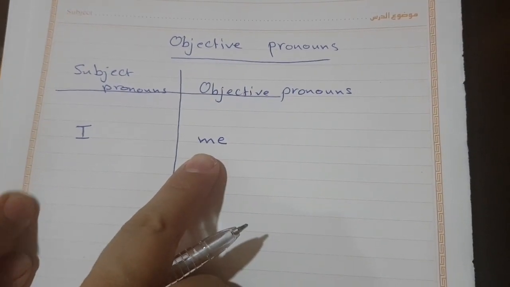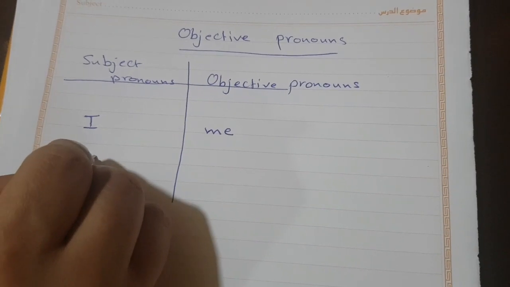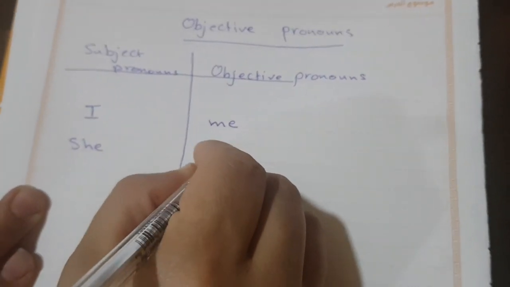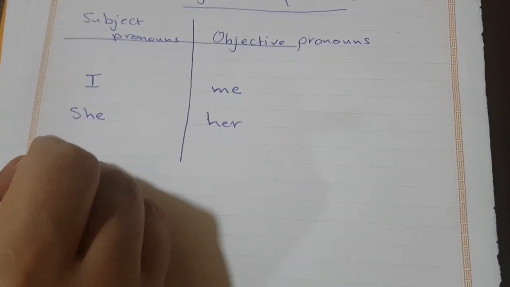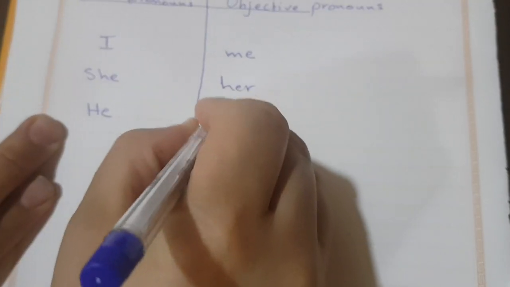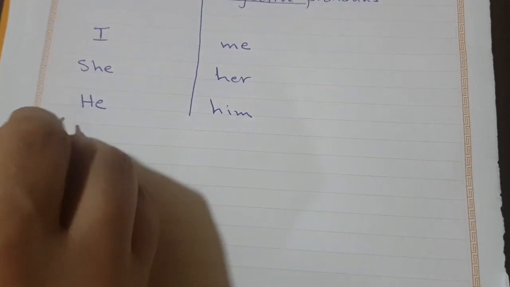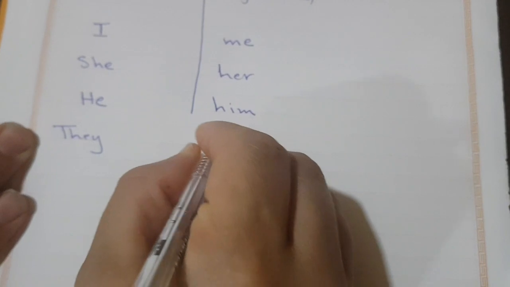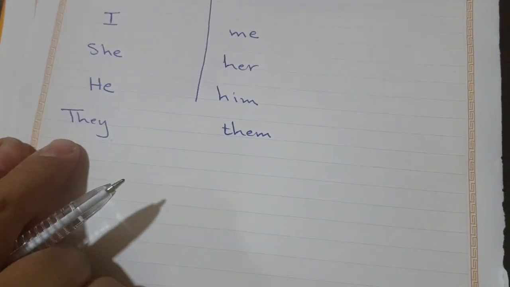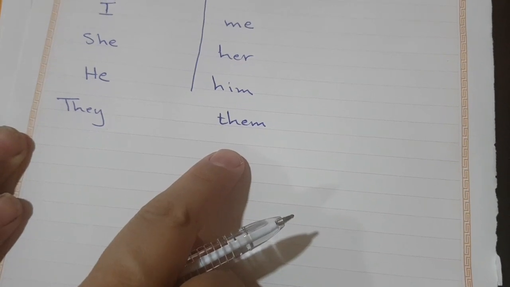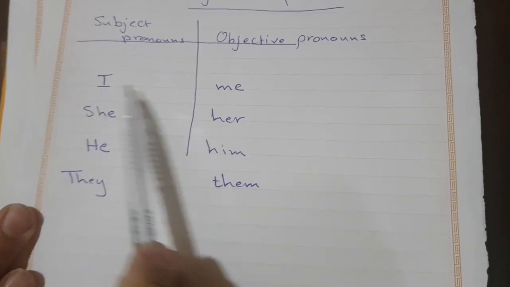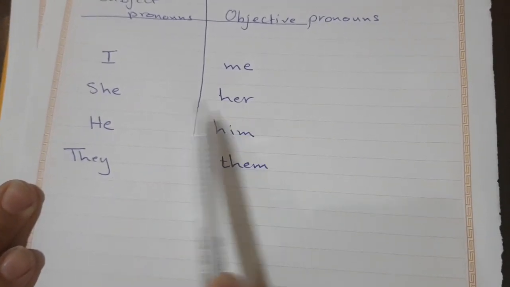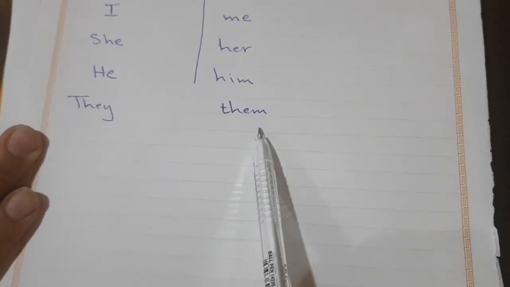It is for me. Now, the subject pronoun is she and the objective is her. She has a book. It is for her. Now, he. Him. He has a book. It is for him. They. Them. They have some books. They are for them. Again, we have subject and we have objective pronouns. I, me, she, her, he, him, they, them.